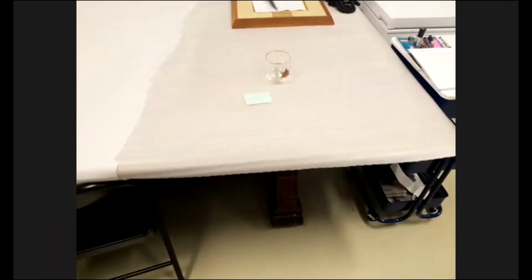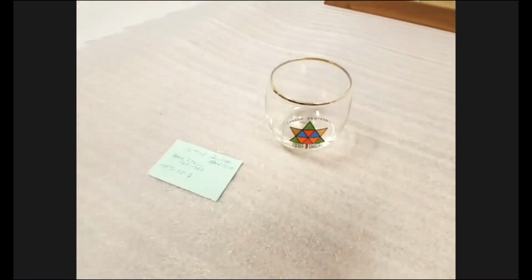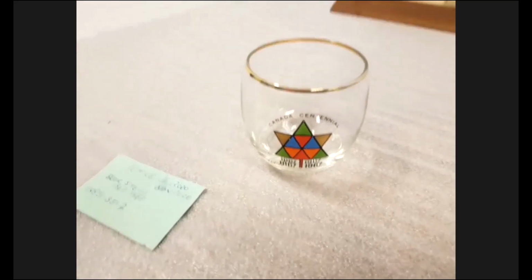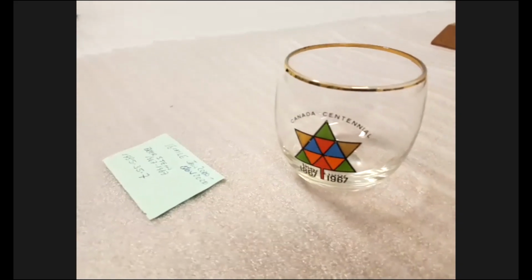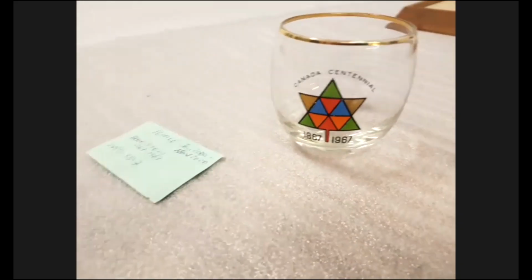And I thought, just on that idea of centennial, I can actually pull out an object from 1967. Wow. Which of course was the year that Canada celebrated its first 100 years. And so here's an object. Nabil, what does that look like to you?